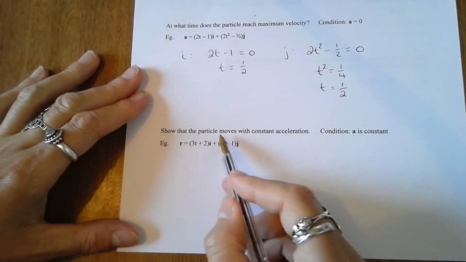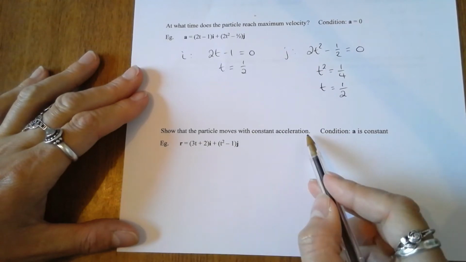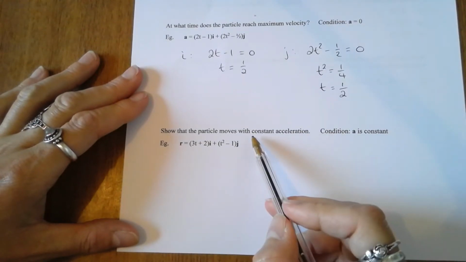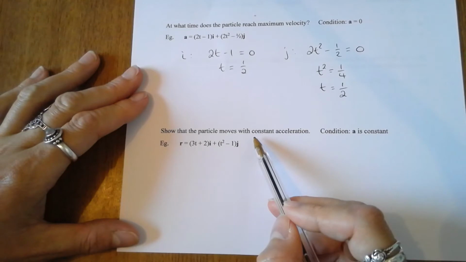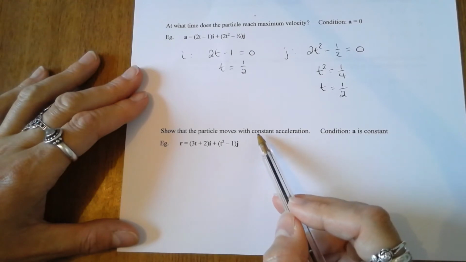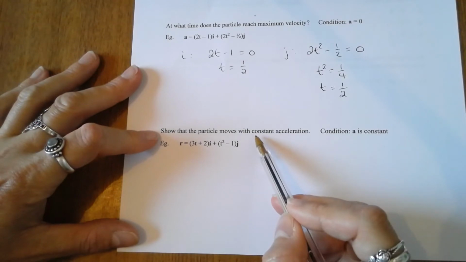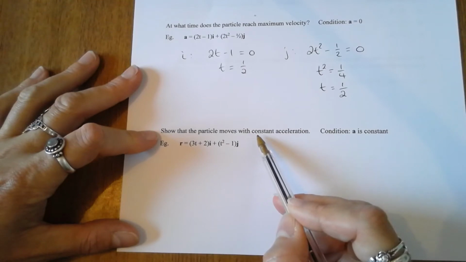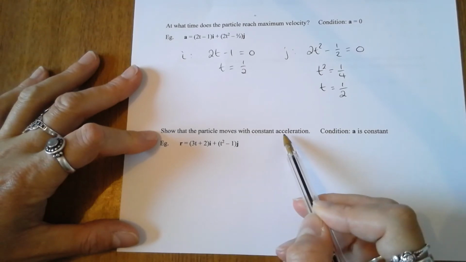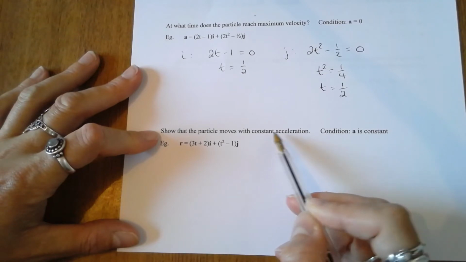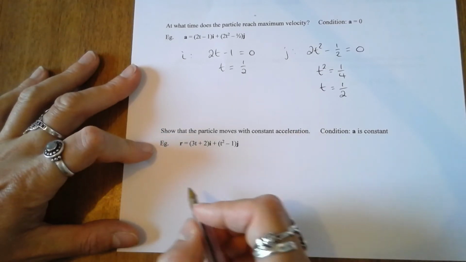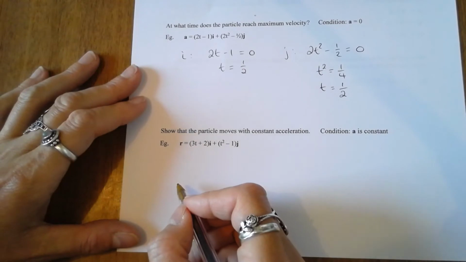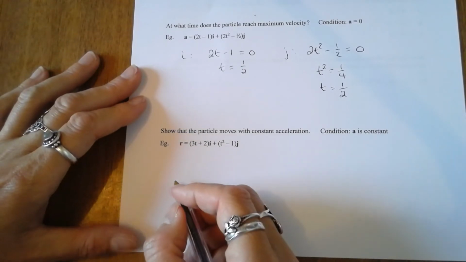Next, show that the particle moves with constant acceleration. Now, if a particle moves with constant acceleration, it will satisfy the constant acceleration formulae. But we're showing that, so we can't assume that it does. And if a particle is moving with variable acceleration, the constant acceleration formulae won't work. But we can use the variable acceleration method for constant acceleration. So that's what I'm going to do here.